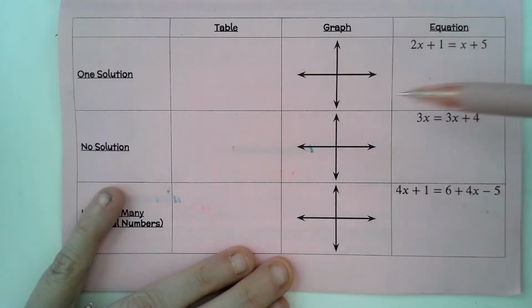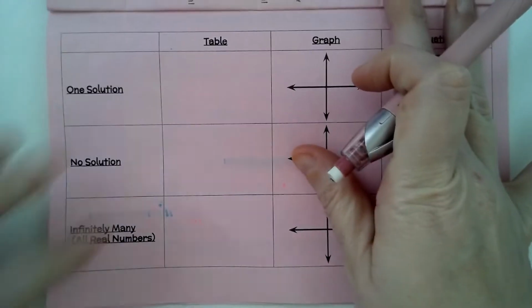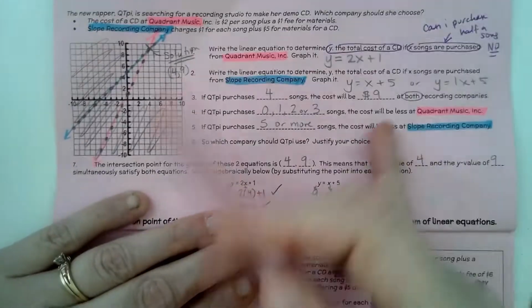If you see a graph, you know what you're looking at. If you see an equation, you know what you're looking at. So here's what we're going to start with. We're going to start with the graph. The first situation, with one solution, was this one up here with Cutie Pie.